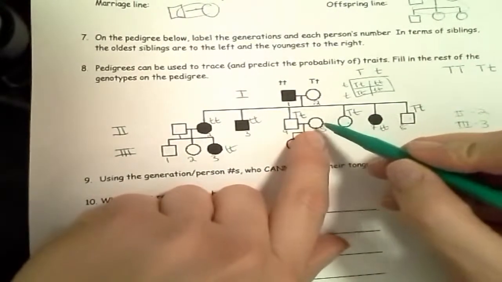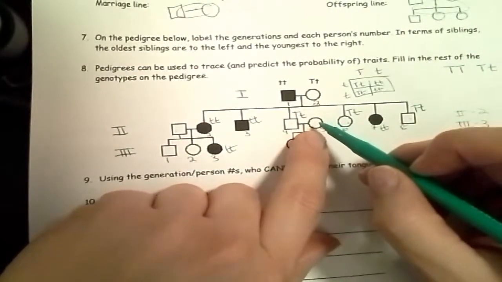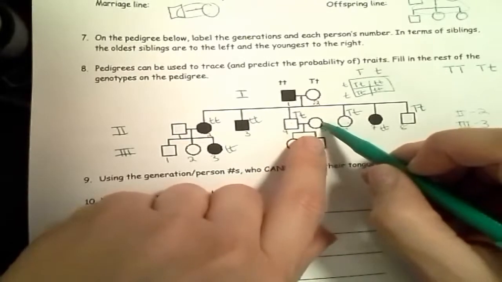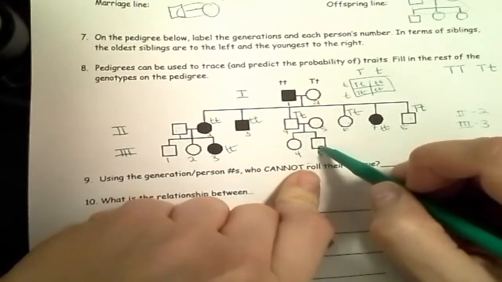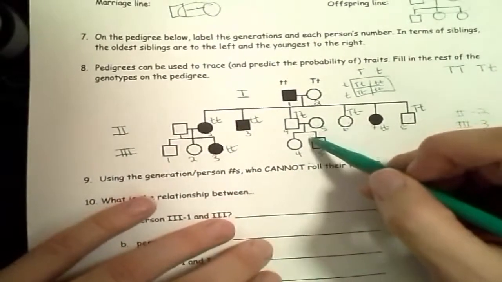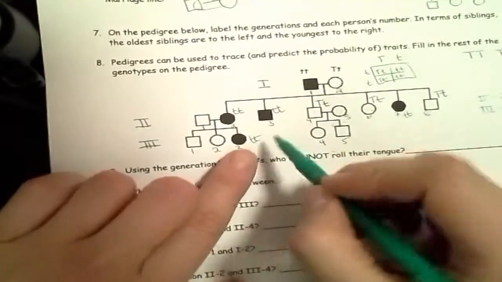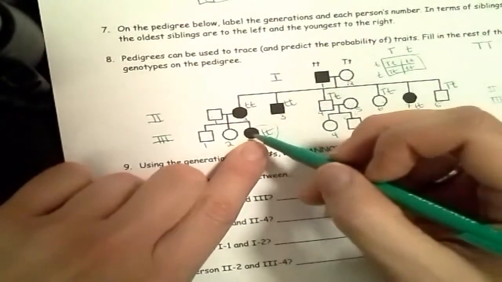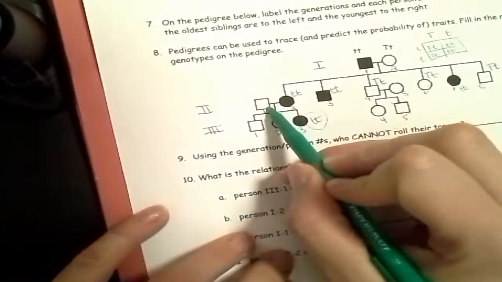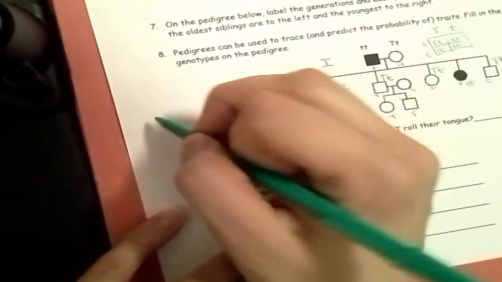Okay, then with people that get married in, it can get a little more complicated because we don't know what they're bringing in. We could use probabilities and we can figure it out. For now, I'm just going to stop there. Don't worry about this one. Let's look here. If this child is little t, little t, okay, what's this parent have to be? Well, let's do a Punnett square.